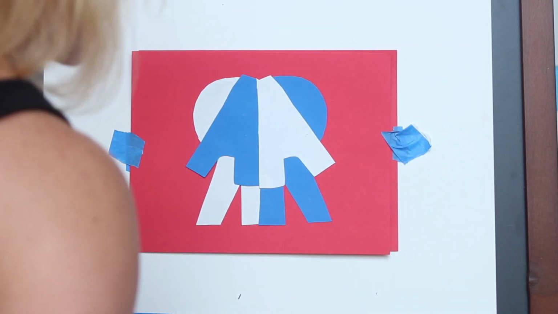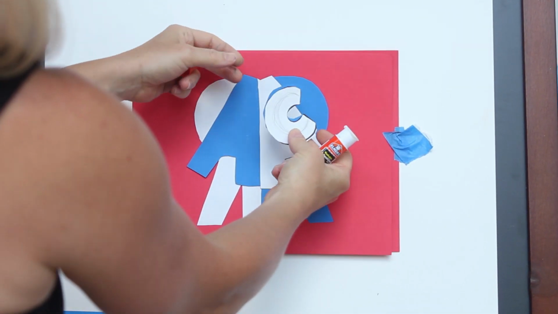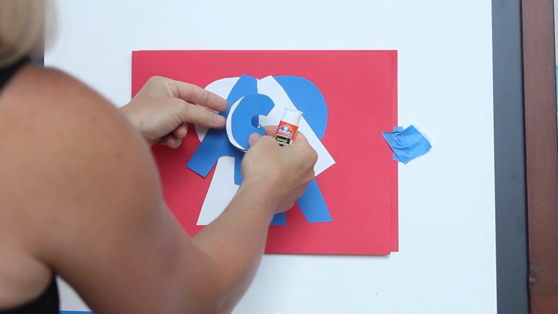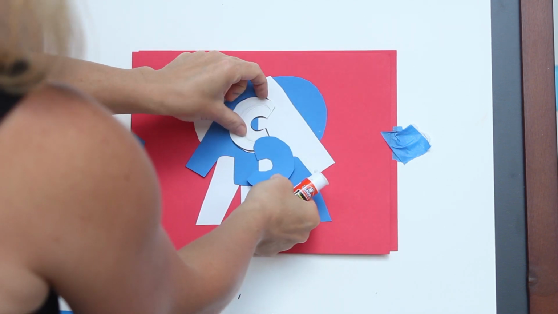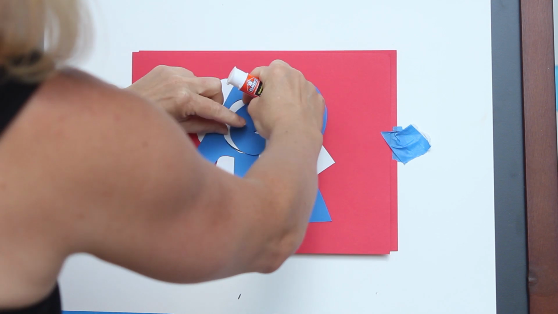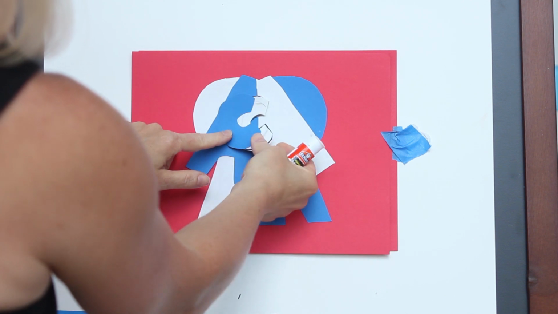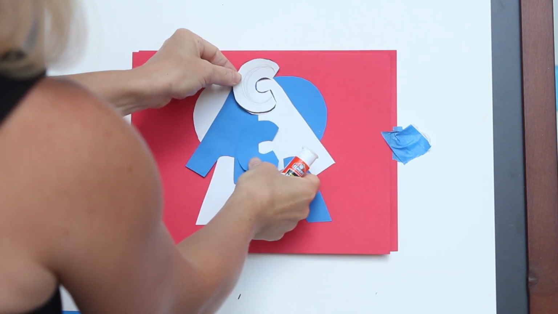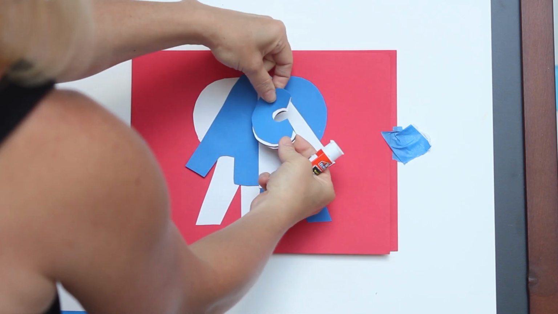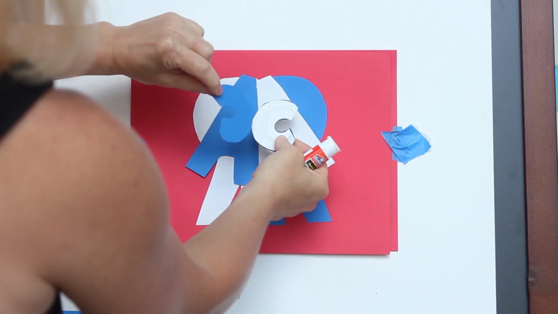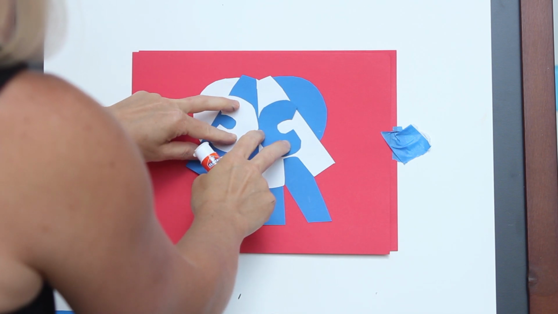Flatten it down with your glue stick. And then I'm going to take my last tiny letters, which is the C. Now again, I could just play around with some rotation, rotating. That looks kind of cool. I could play around with sliding. Or I can do a flip, but I want to make sure the white is on the blue and the blue is on the white. And I think I like it like this.